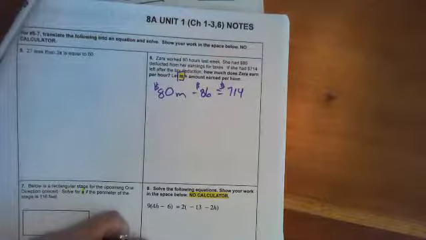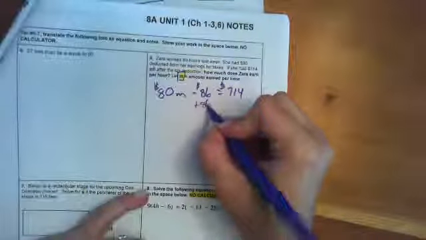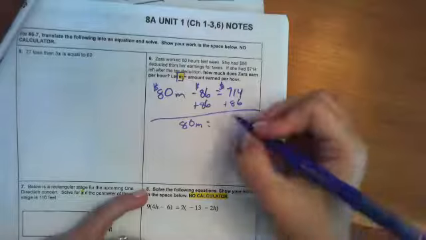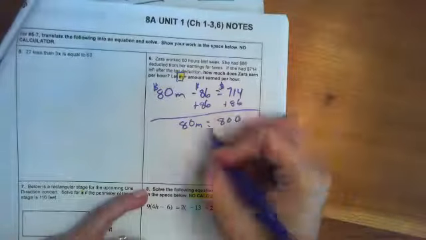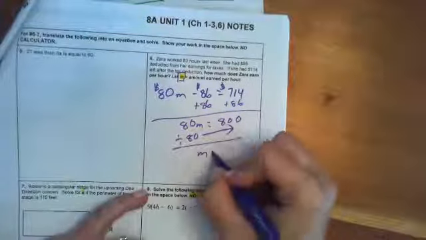$714. There you have it. Okay, I literally go word by word. And now we can solve this thing. It's not that hard. I'm going to add 86 to both sides. That's going to be 80m equals, let's see if my math in my head is right, that's 800. Oh yeah, that gives us a nice number. Divide by 80, you get M equals $10.